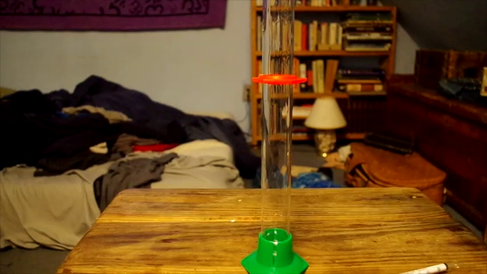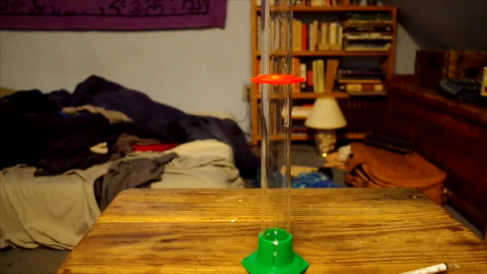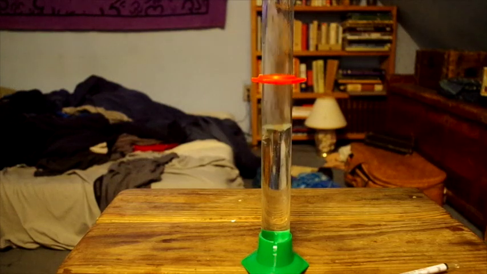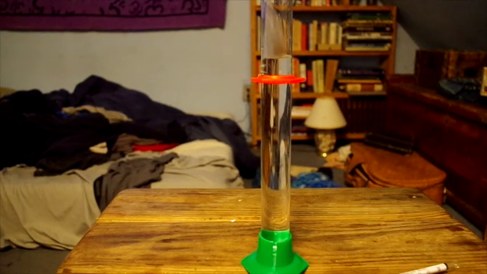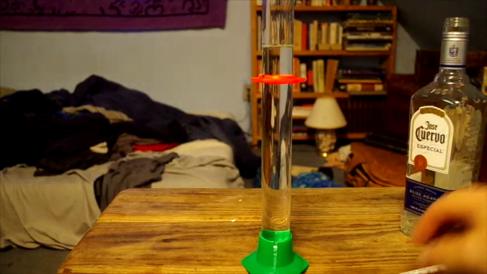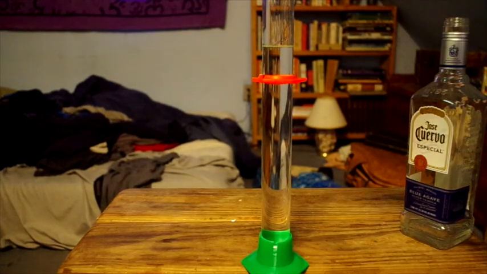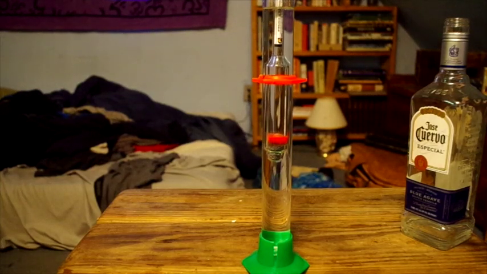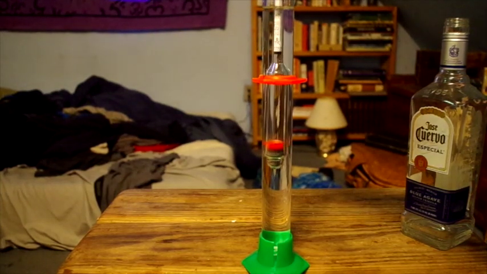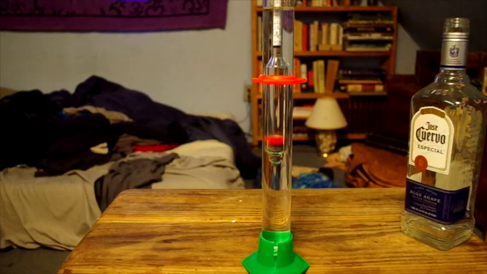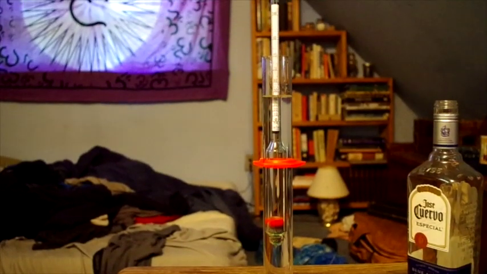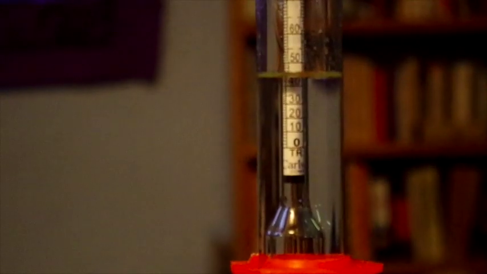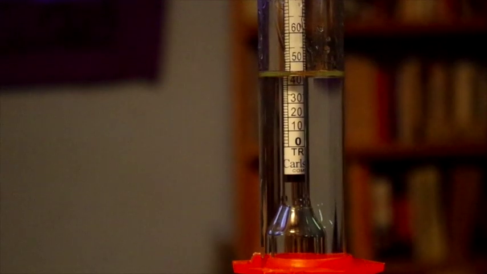in your beverage. However, if we use the same hydrometer to measure the alcohol content via specific gravity of some Jose Cuervo 80 proof tequila, we pour that into the hydrometer and put the floaty device into it, and you can see when you go close up that the meniscus aligns directly with the 40 marking on the hydrometer.